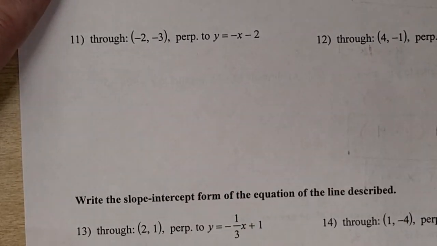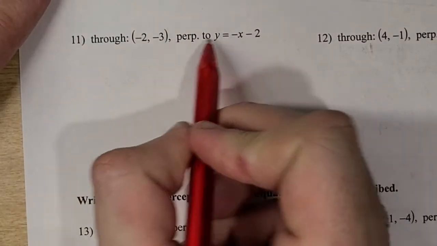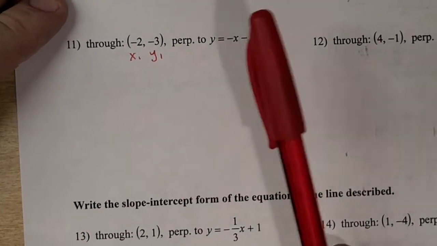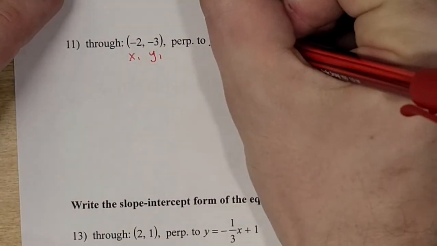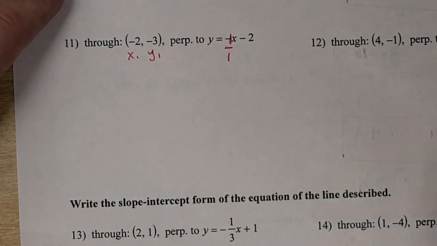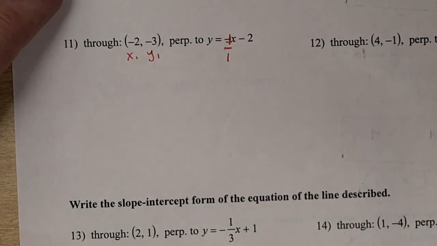All right, let's do that again. So I still have a point, something's perpendicular, x1, y1. Now this example is kind of weird because look at the slope here. If I were to make this into a fraction and put my invisible ones, it just had a negative. It is now negative 1 over 1.